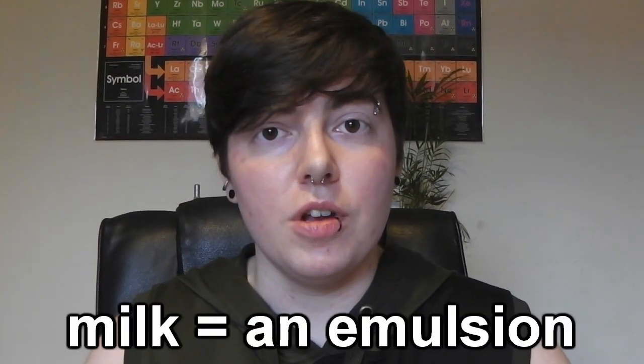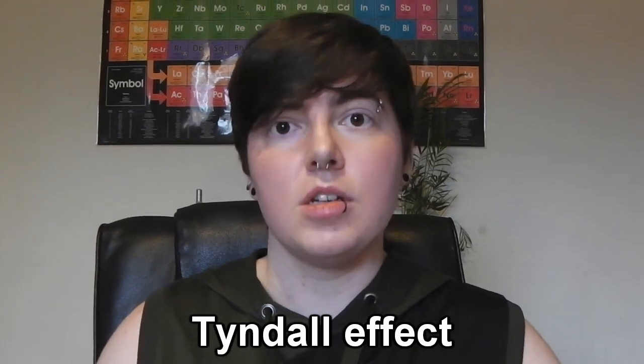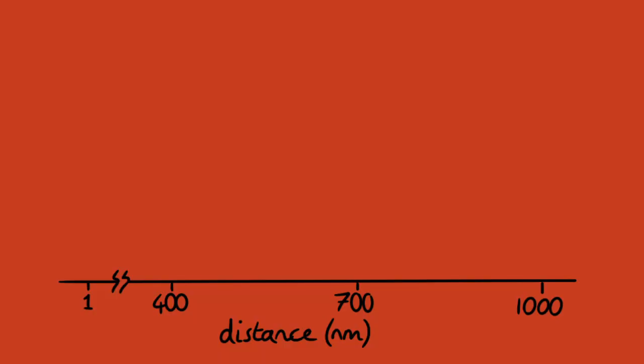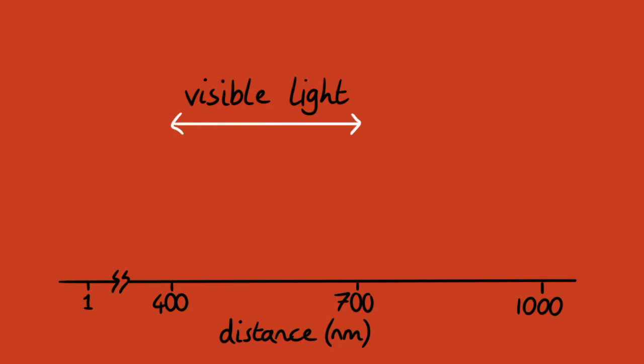Let's start with the bulk of our cup of coffee, which is the milk. Milk is an emulsion of about 2% fat in water. If we want to be able to tell whether the particles are colloidal in size, we can use something called the Tyndall effect. This is the scattering of light by the dispersed phase particles in a colloid. You can think of light as a wave of electromagnetic radiation, and the wavelength of that wave for visible light is around 400 to 700 nanometers.